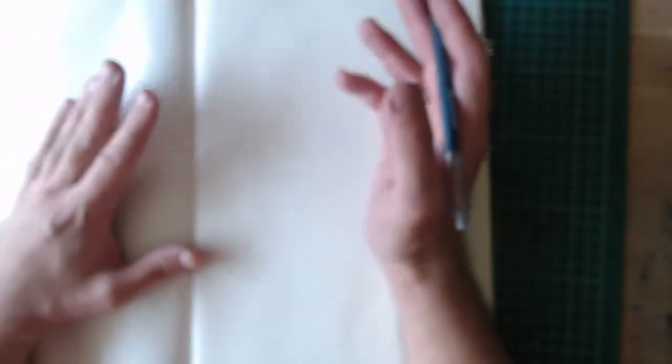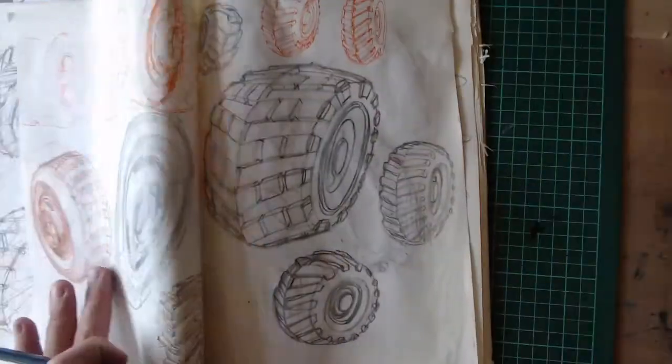For drawing, wait a second, I check. I need to change my camera.